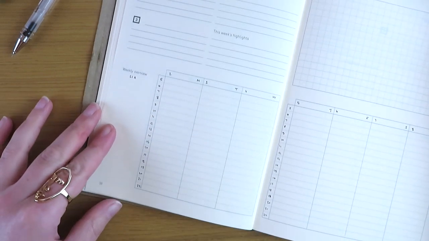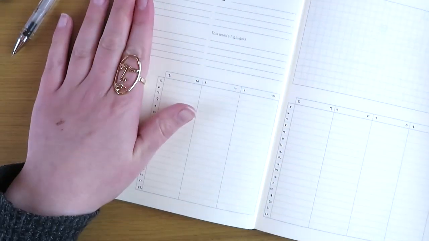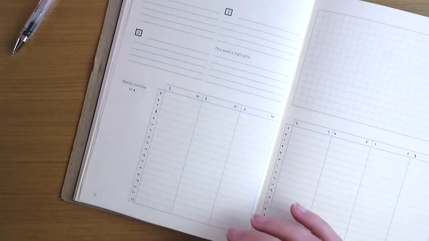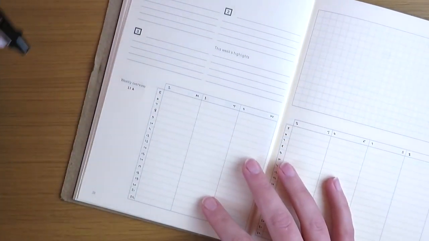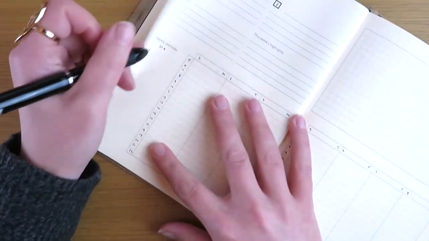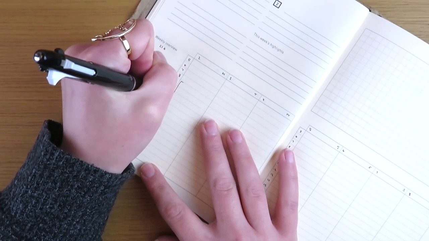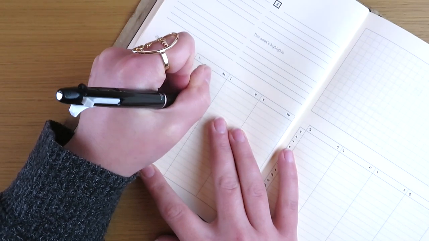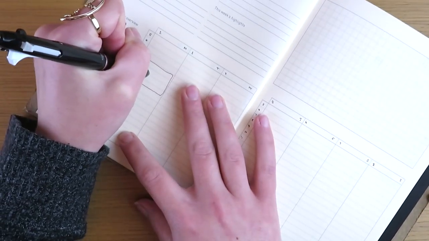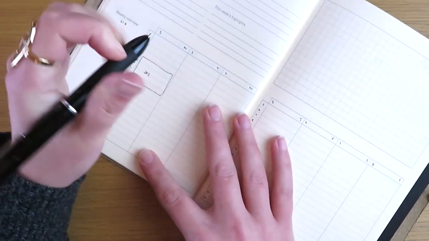The next thing I do, even before I get to this top section up here, is fill in my calendar for the week. So I know, for example, that this first week back from the holidays, I have work. Let's see, I've got work from 9 to 1. And I use brown ink so that it really stands out. I know that I can't book anything during those times.